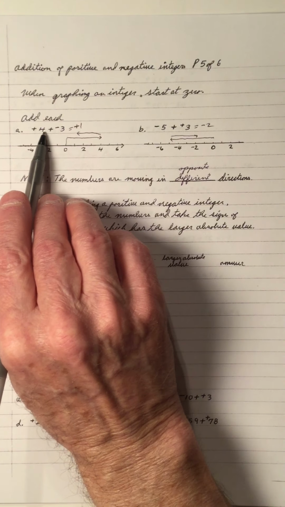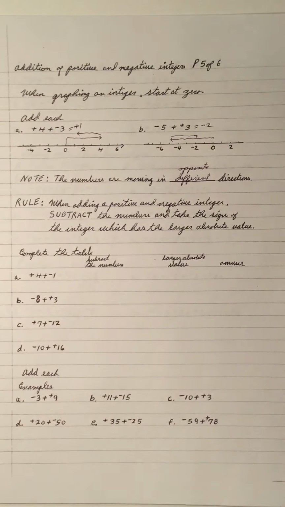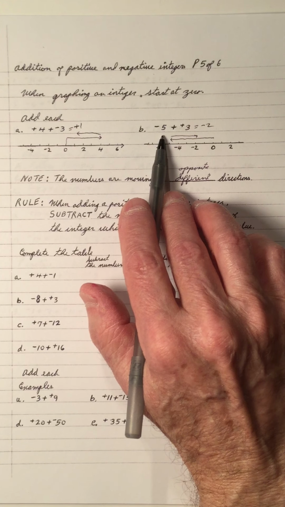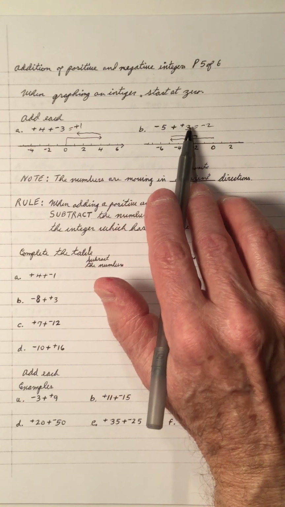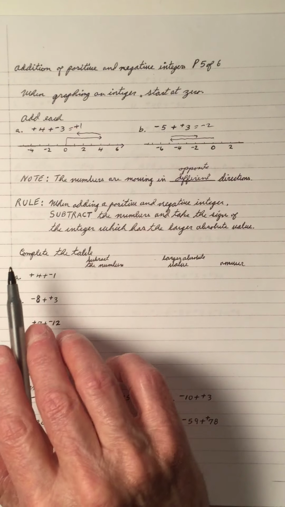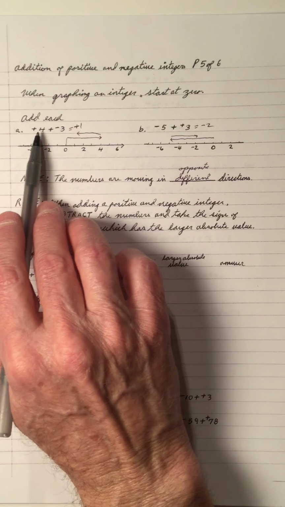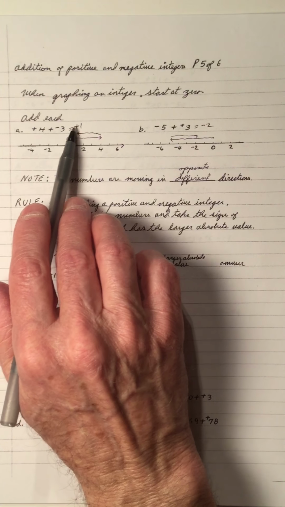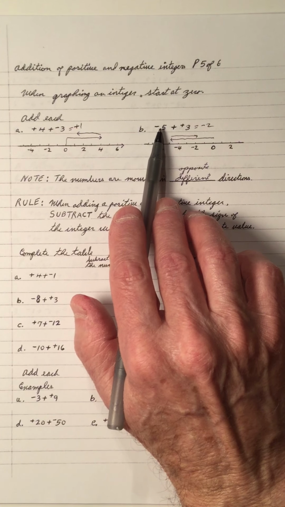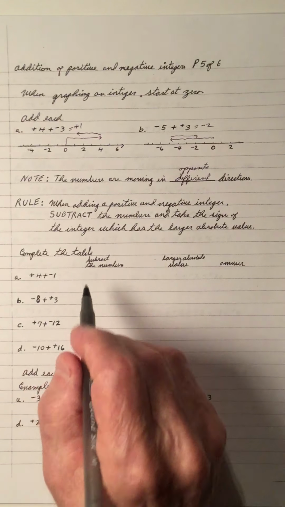So when you subtract the two of these, you take the one with the larger absolute value. And here, the larger absolute value is 5. That's a 5, and that's a 3. So the larger one is the negative, so you take a negative. Or as I say, you subtract the numbers and take the one which has more. There's more pluses than minuses, so it's a plus. You subtract the numbers, which is 2, and take the one which has more. There's more minuses. So let's complete this table to see.